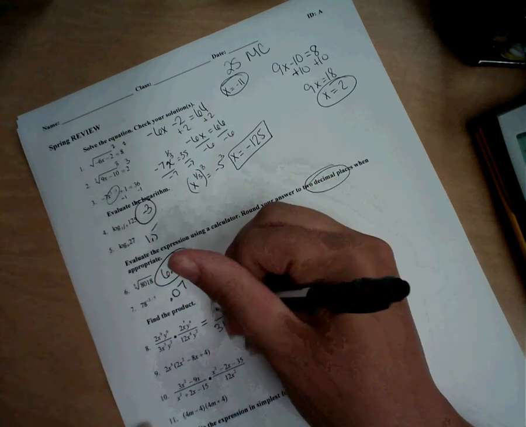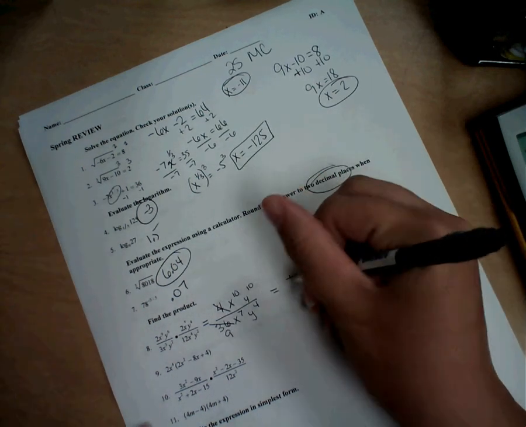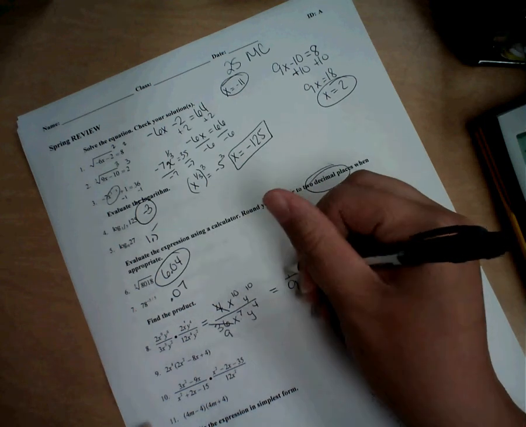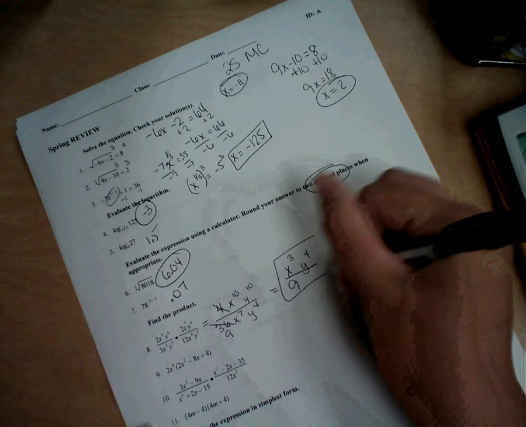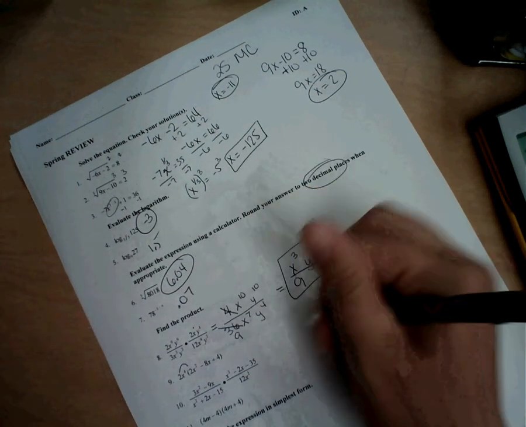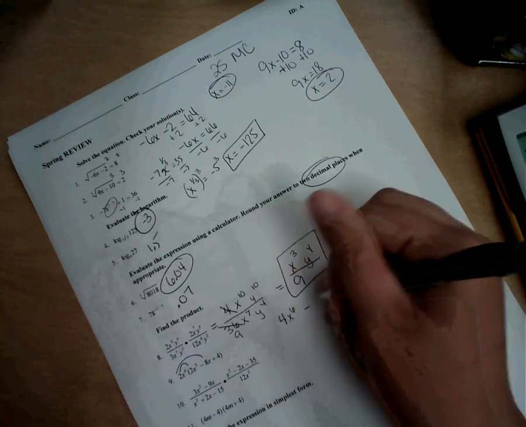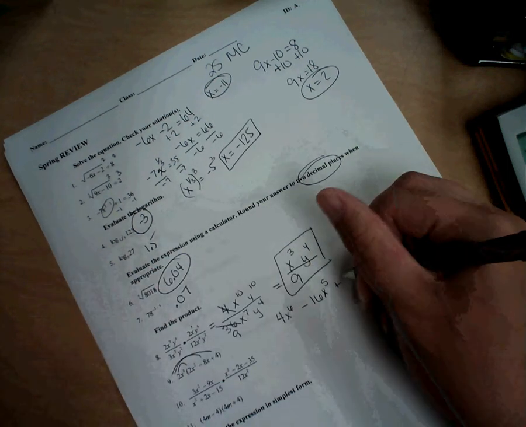4 goes into both 4 and 36, so that's going to become 9. So I'm going to have 9 on the bottom. And then I subtract my exponents. Anytime you're dividing, you can subtract those exponents. I'm going to have x cubed, y to the 4th divided by 9. Number 9, you're going to distribute, so you get 4x to the 6th minus 16x to the 5th plus 8x to the 4th.